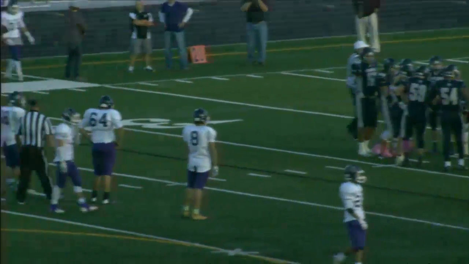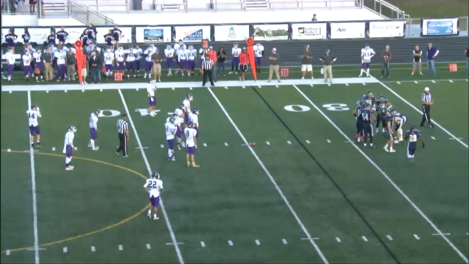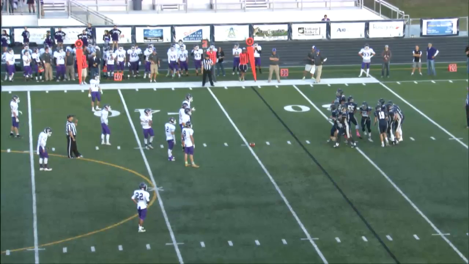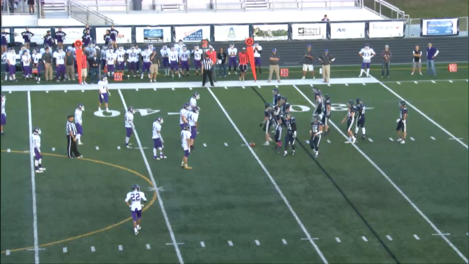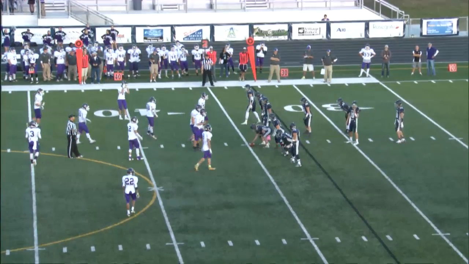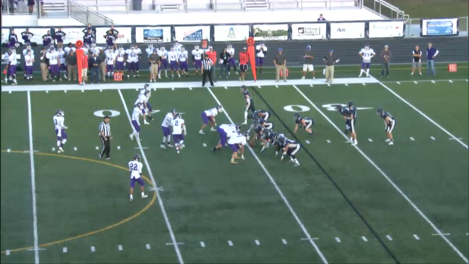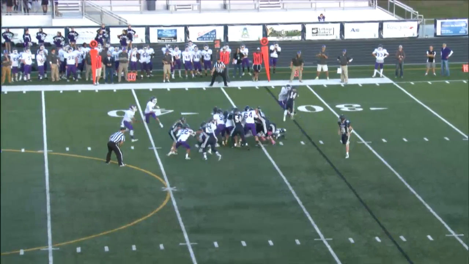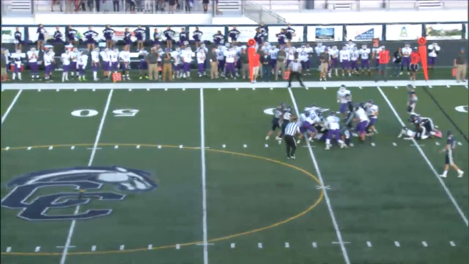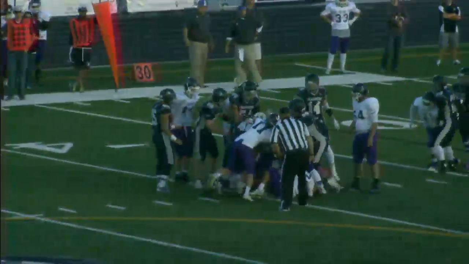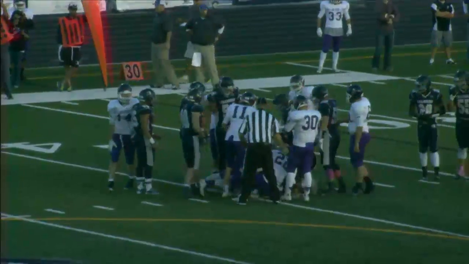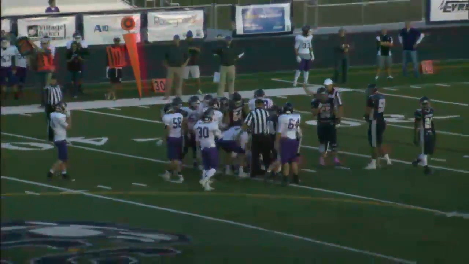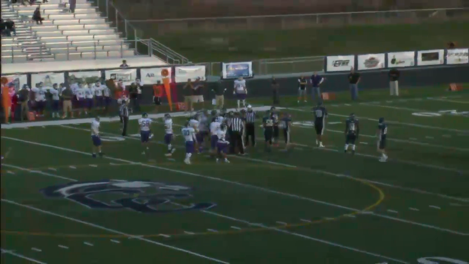One of the things that I think should be commended is that Riley Ogden is also a 4.0 GPA student. So not only is he a good football player, but he's an excellent student. Ball again is handed off. Chargers push hard up the middle for a gain of about 3-4 yards. Ball will be marked at the 40-yard line. It'll be 3rd down and 2.